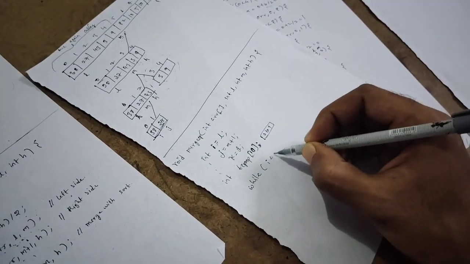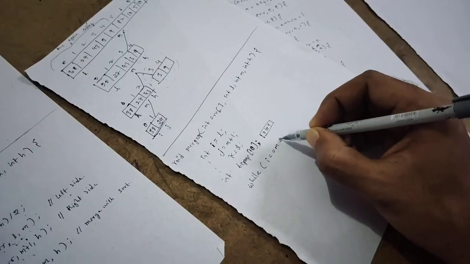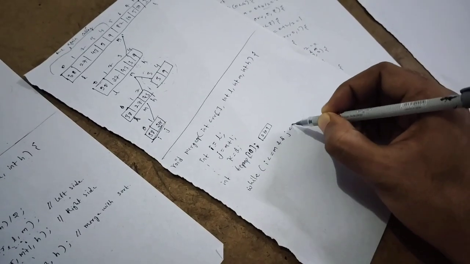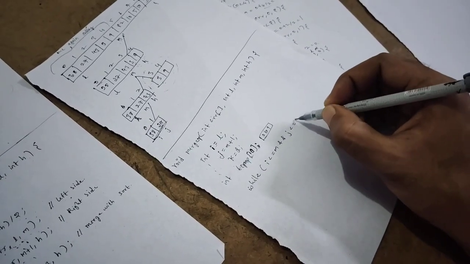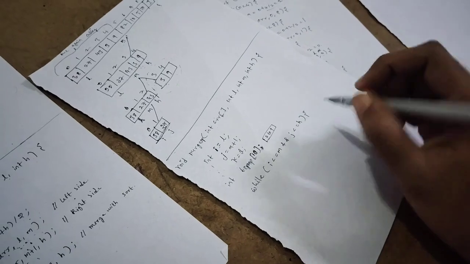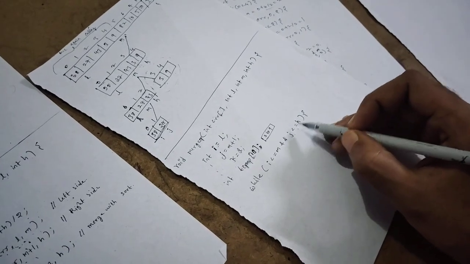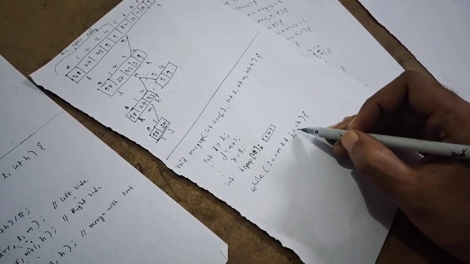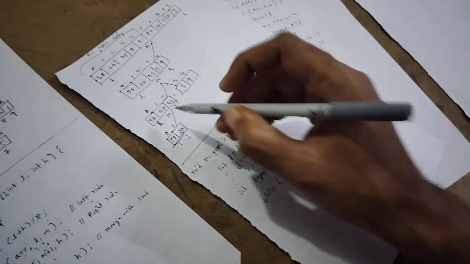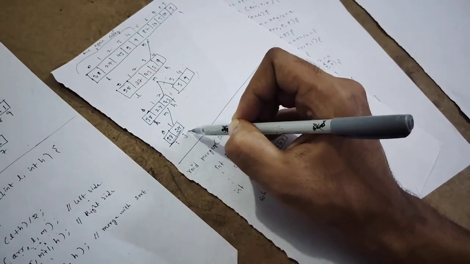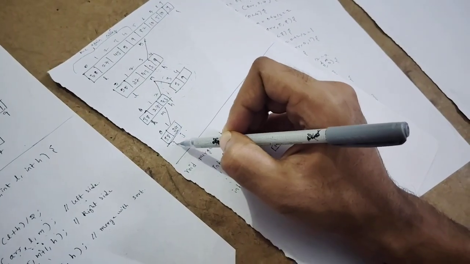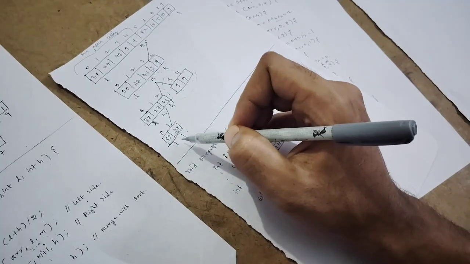So while i is less than or equal to m and j is less than or equal to h, because I don't want to cross this. I don't want to cross.